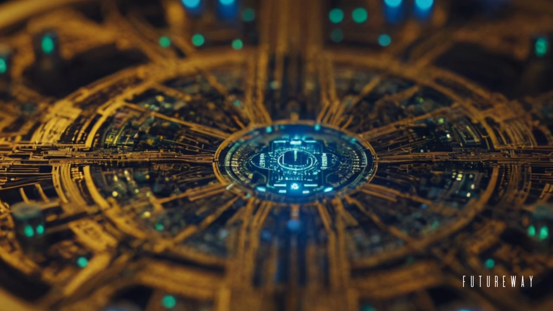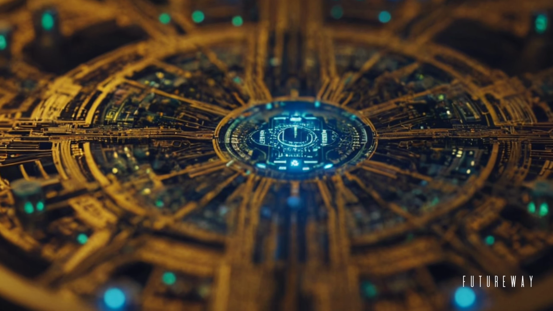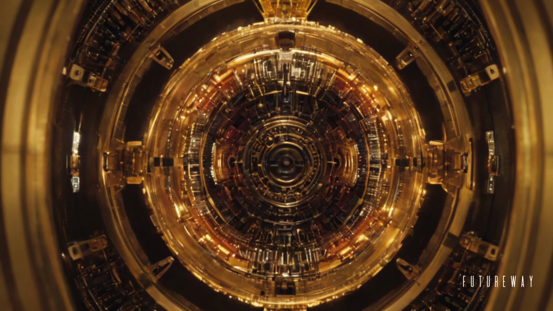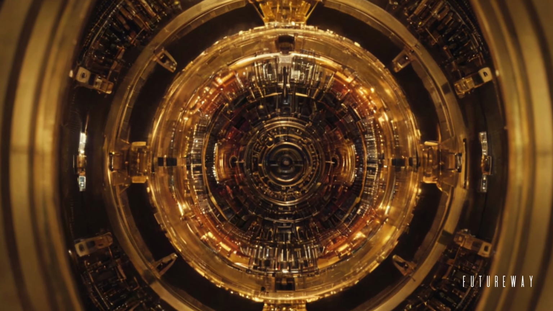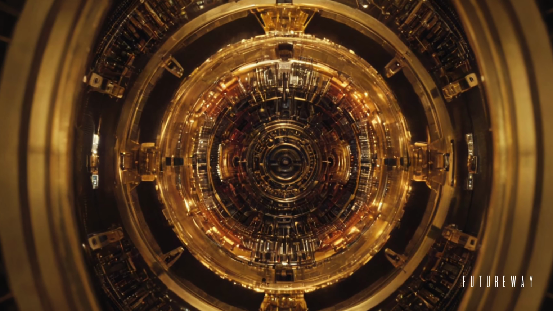The security of cryptography does not depend on mathematics being unsolvable. It depends on mathematics being slow. If a new model of computation were to emerge, one that could solve these problems exponentially faster, the lock would fail. Not gradually, not partially, but catastrophically. This is where the story begins to shift.